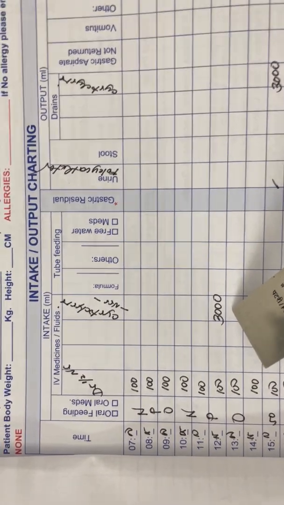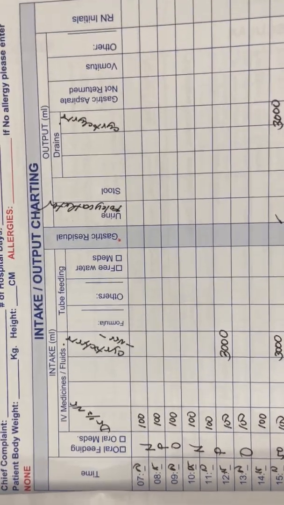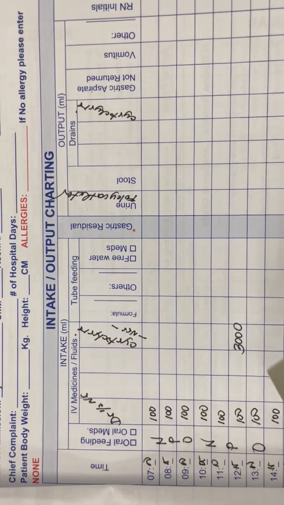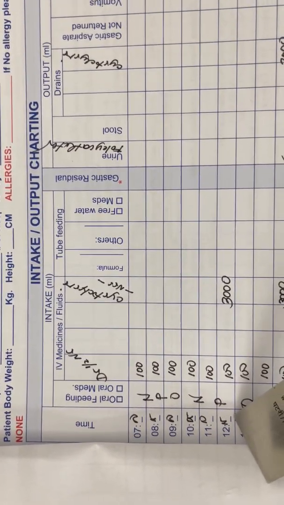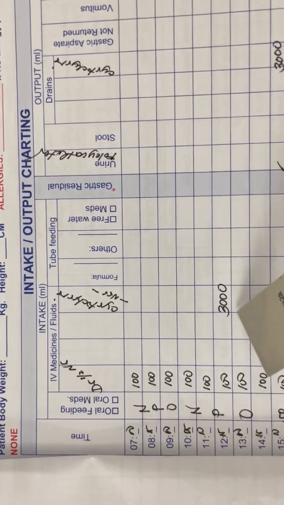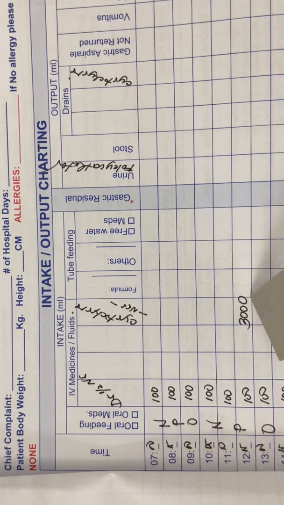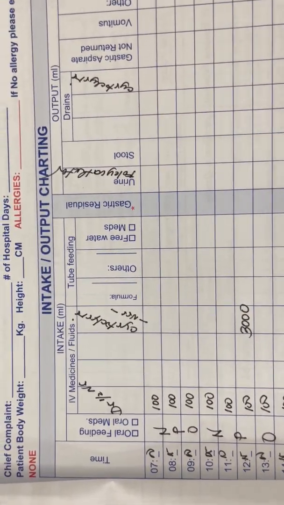So please make sure how many ml is the available bag. For example, the available bag at this time is 3,000. So you started the cystoclysis at 12:15, and you will document here 3,000 ml. That is the whole amount of the bag.